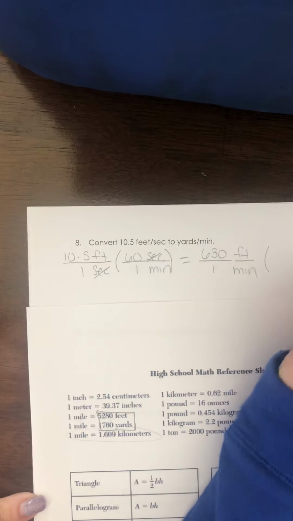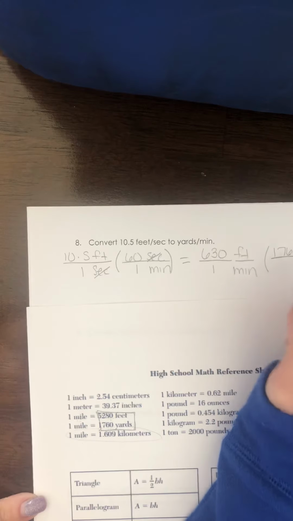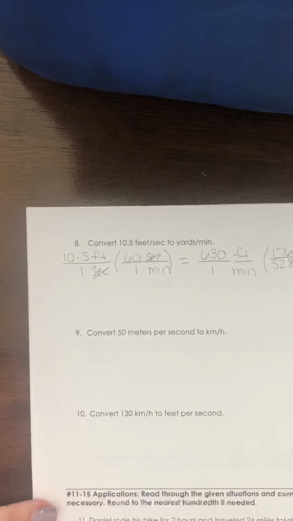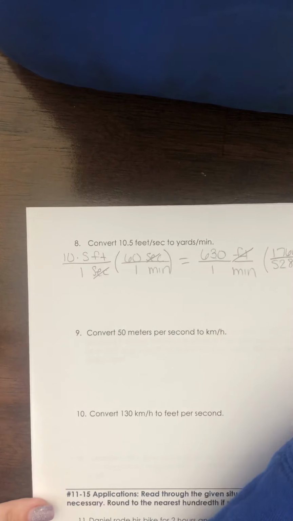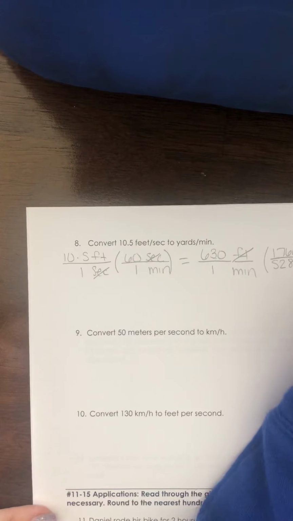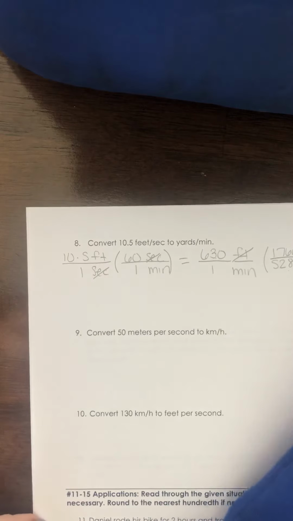So when I multiply this, again, I'm trying to get rid of the feet, so feet will go in the bottom, yards will go up top. I know there's 1,760 yards equal to 5,280 feet. So my feet are going to cancel now. When I do 630 times 1,760, and then on the bottom I'm going to do 1 times 5,280. My feet cancel, so I have yards per minute on the top.